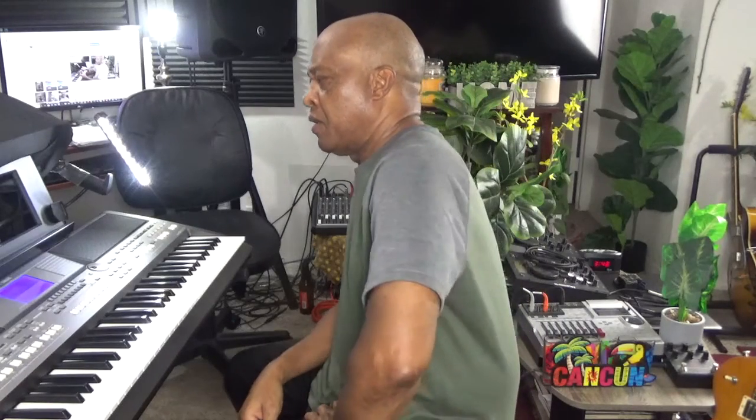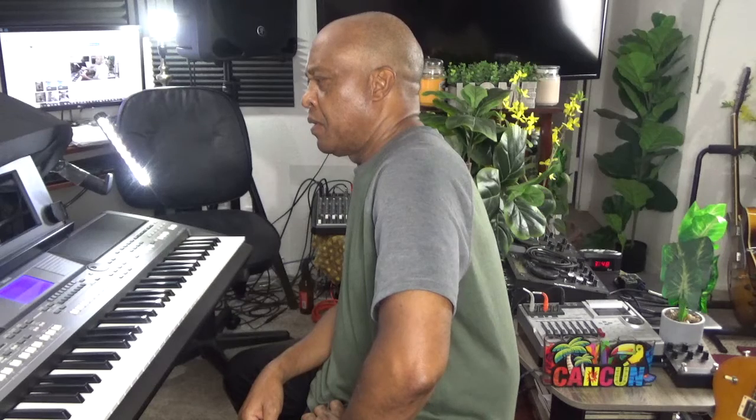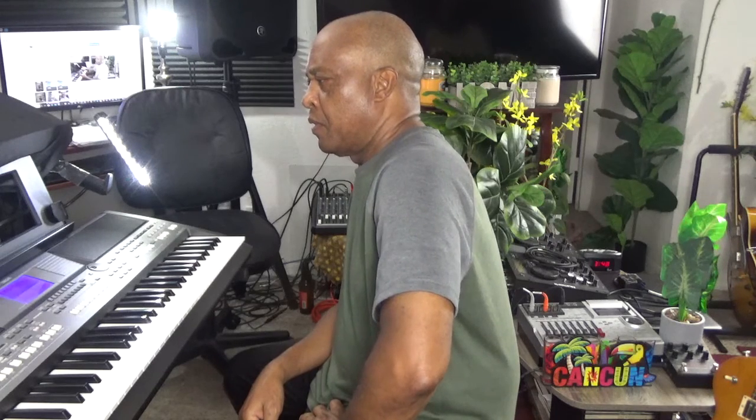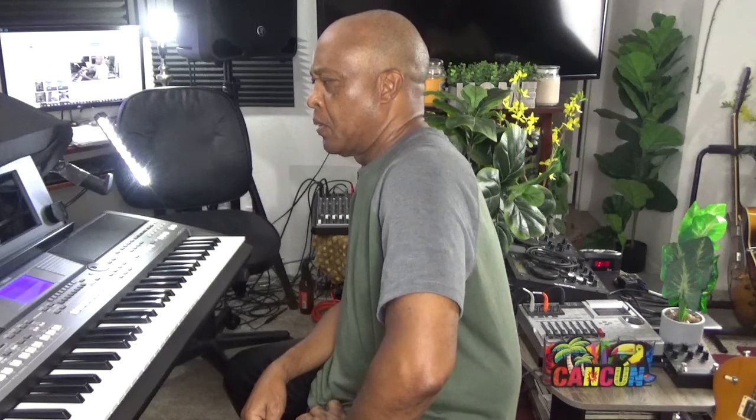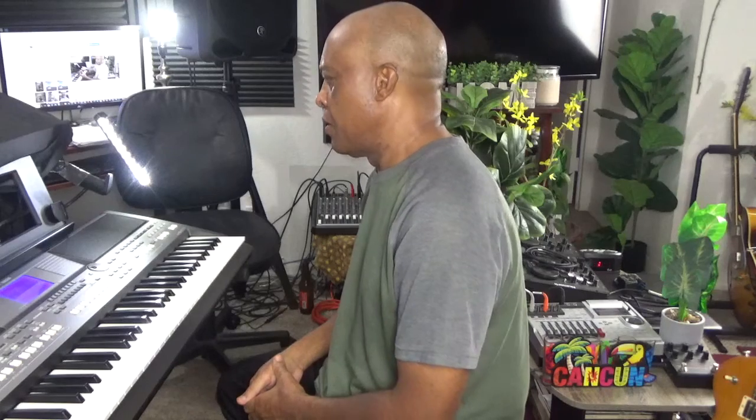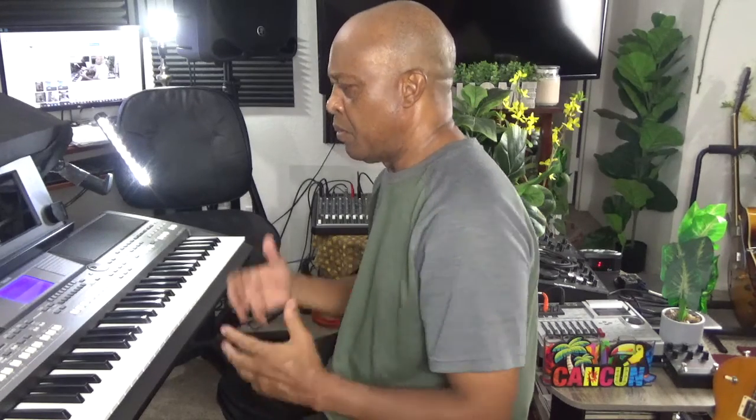The melody, if you really take a good look at it, look at it deeply, you can see that it has chord tones, it has tensions, and also it has scale tones.